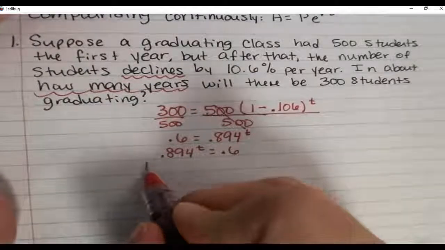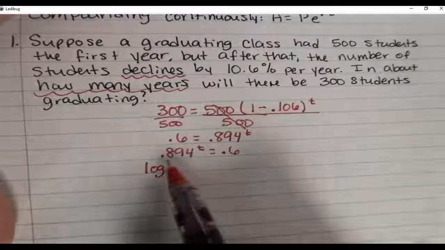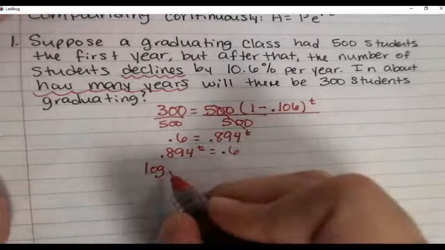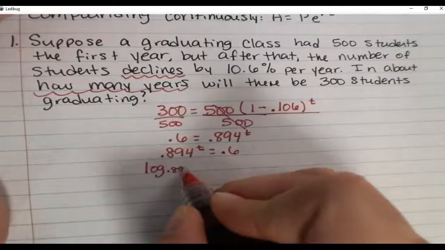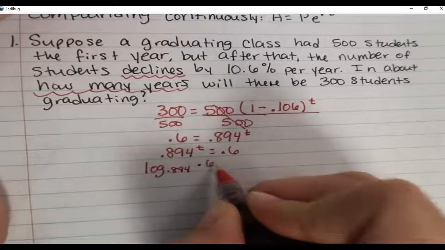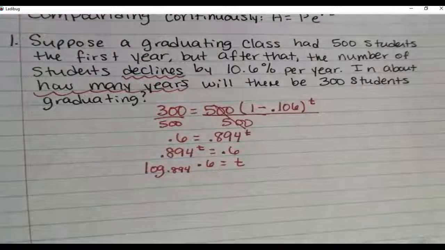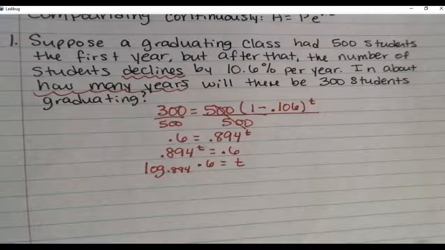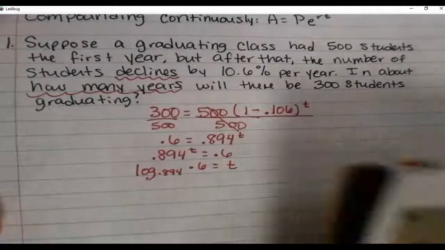So now if we make it into a log, our base is that 0.894. So log of 0.894 of 0.6 equals t. So you still change it the same way, we just have decimals now. And now we type it in.